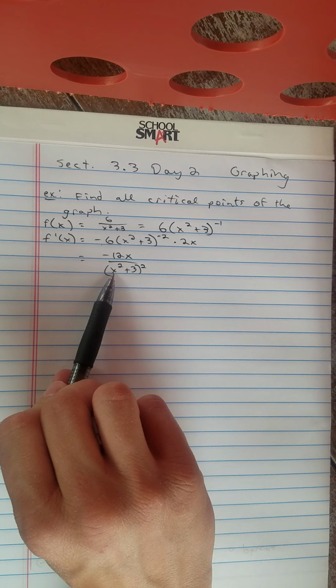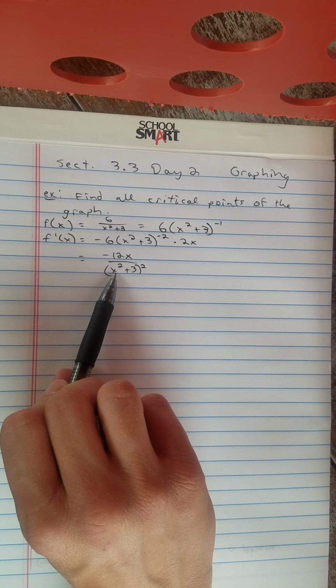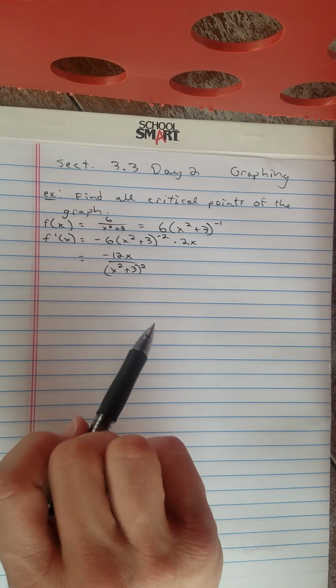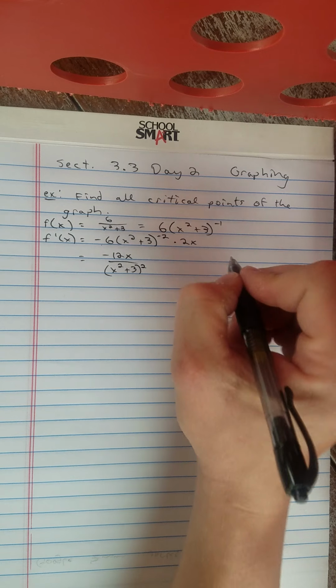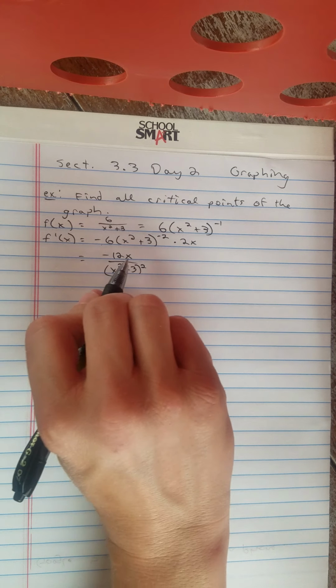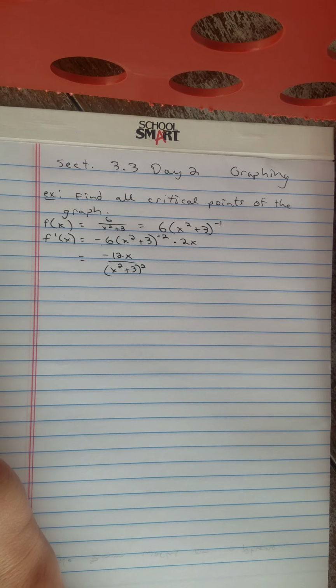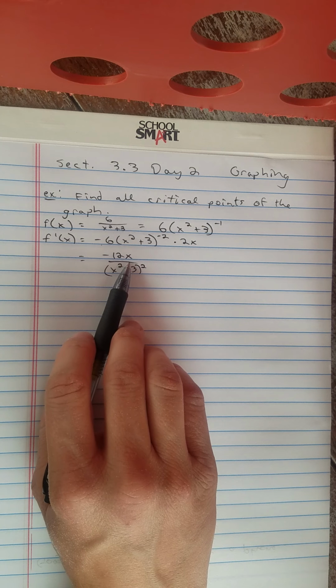Okay, when you square a number, you automatically guarantee it's a positive number or 0, and then you add 3 to it, you're guaranteeing that it's a positive number. So there is no way to make the denominator 0, which means the only critical number is 0 itself, because if you plug 0 in, that makes the top 0.